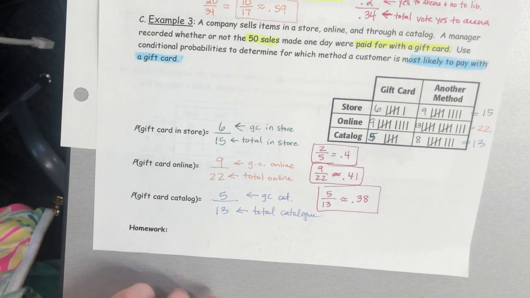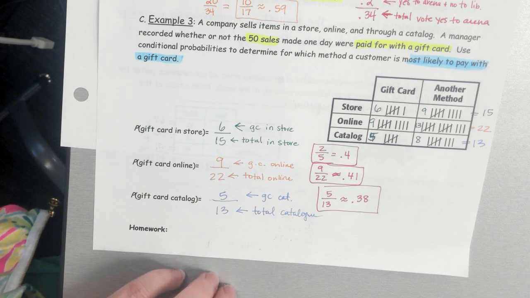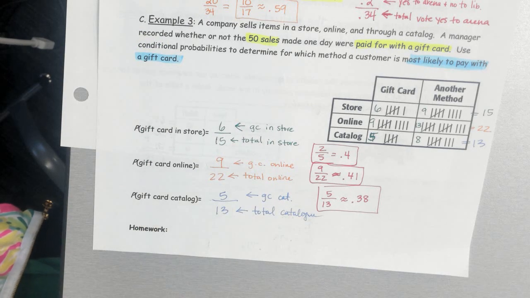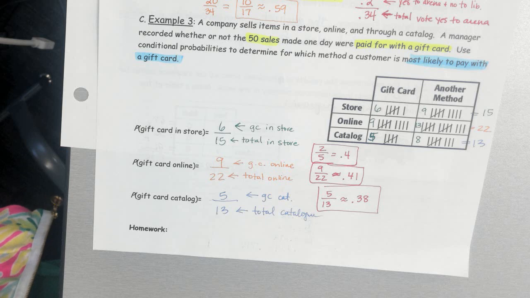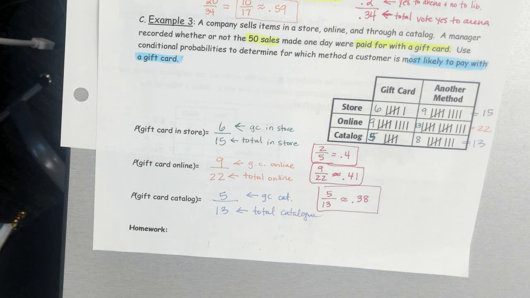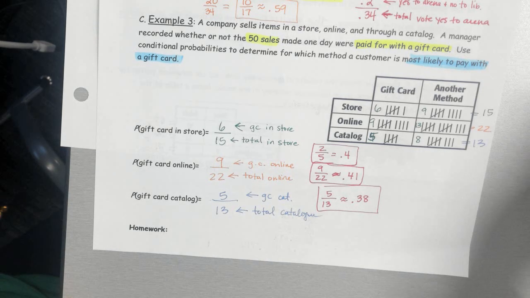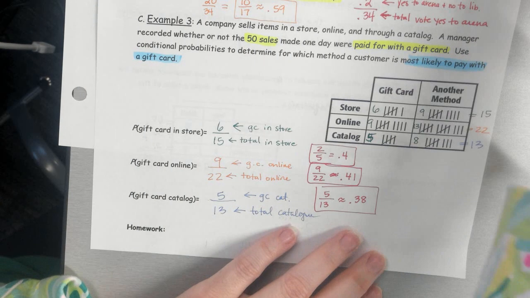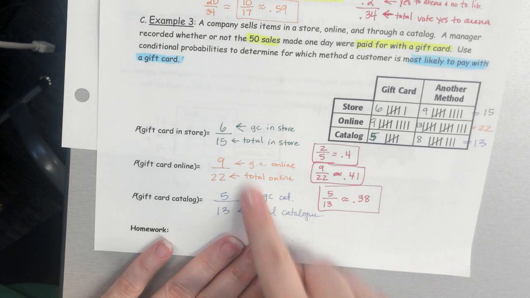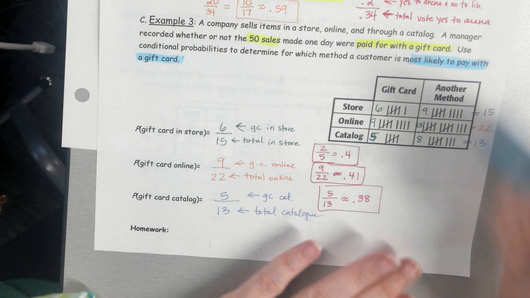And then remember, the question is, when are you most likely to pay with a gift card? Yeah, so in this case it would be online, so we're going to write a reason. This is kind of a little preview of what AP Stats is, using these statistics to make a decision.